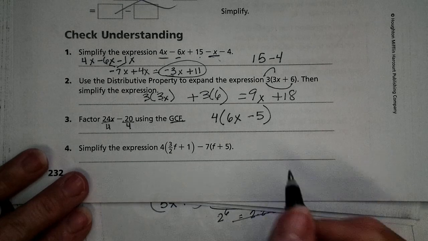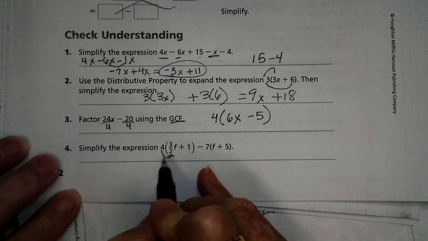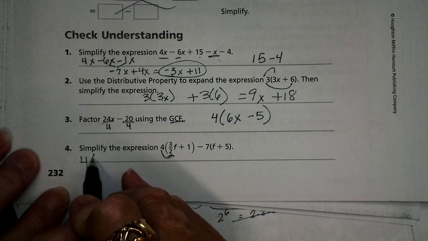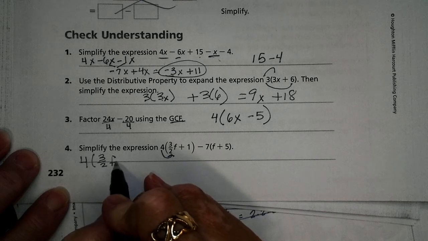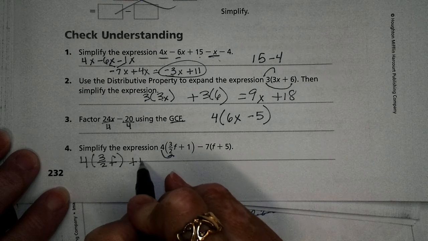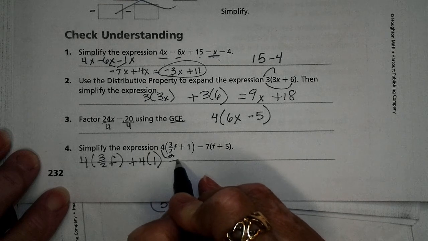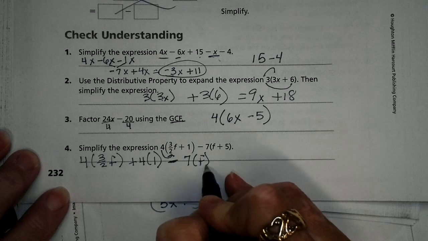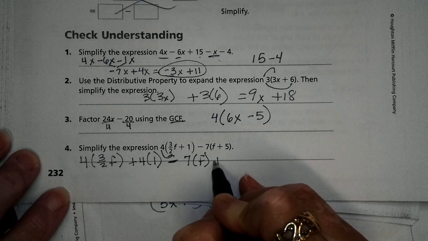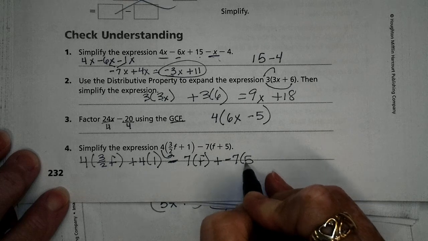All right, and then this one, we're going to distribute. So 4 times 3 over 2f plus 4 times 1 minus 7 times f plus negative 7 times 5.